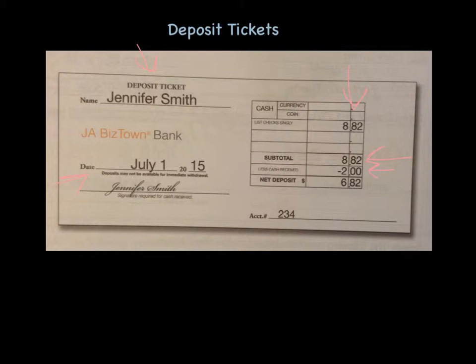Less cash received is when you're taking some cash out of this check, and instead of depositing the whole amount, you're just depositing part of it because the other part you took in cash. If you choose to take cash, you need to make sure that you sign for less cash received. It's important that your deposit ticket always have your account number on it so the tellers know which account you have.